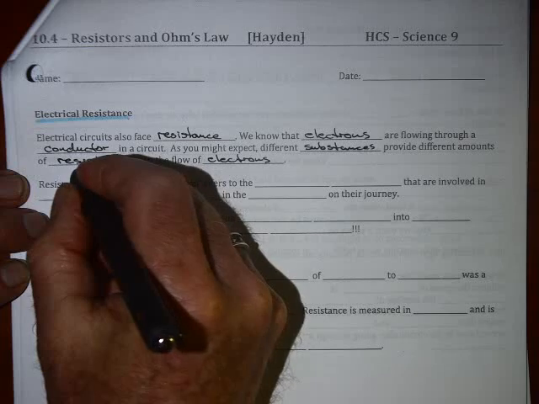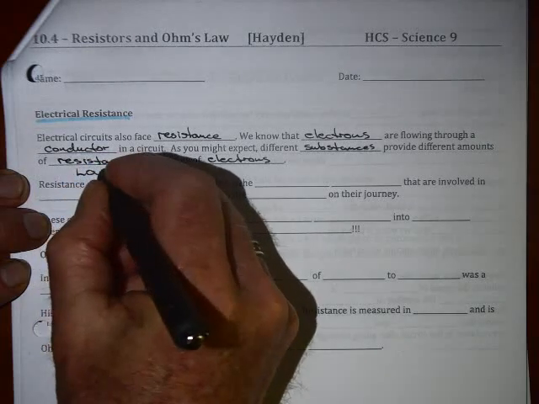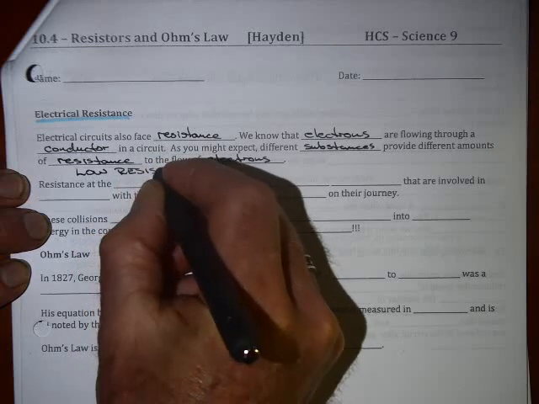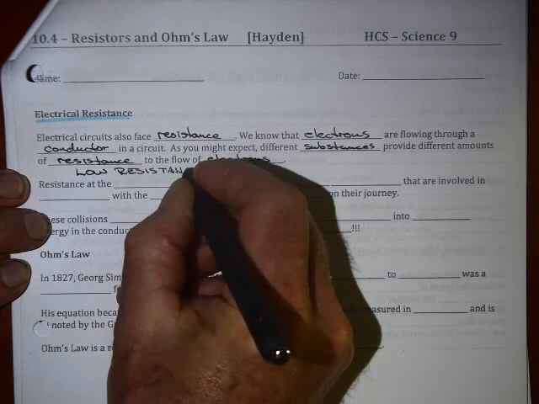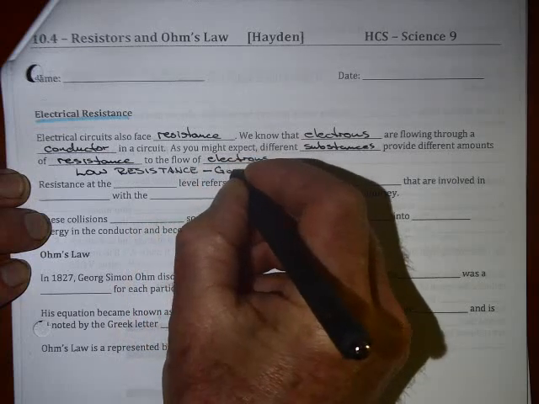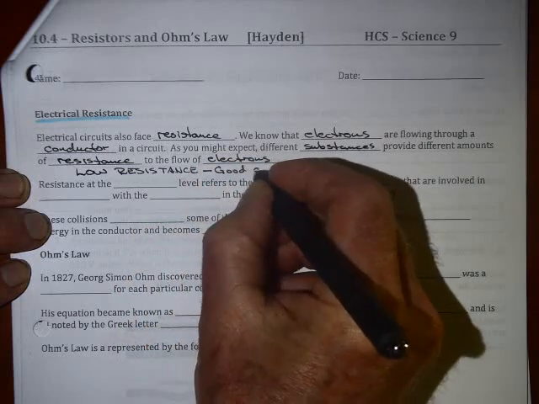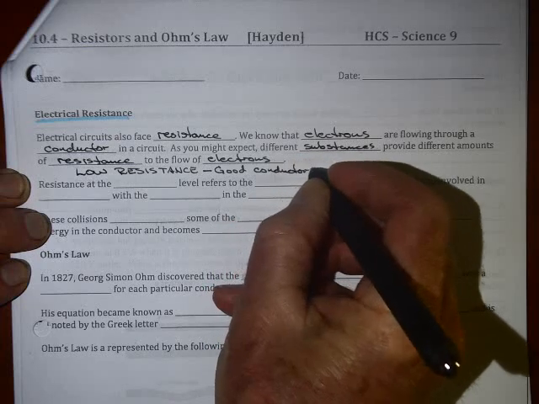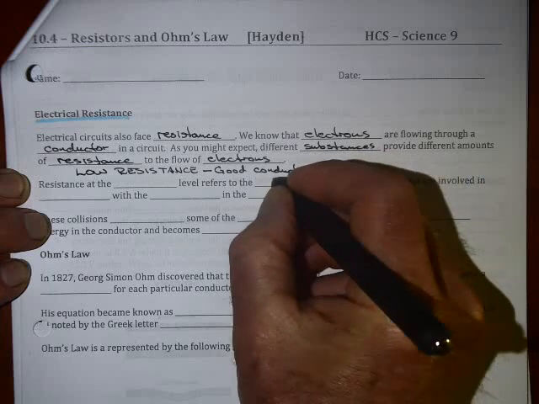If you have low resistance, that means the substance is a good conductor. And the example that we used was copper.